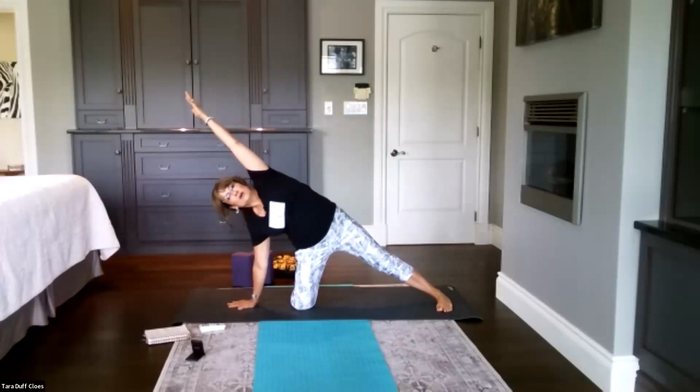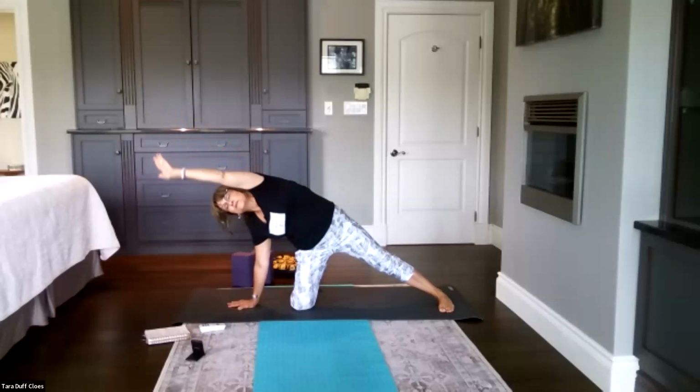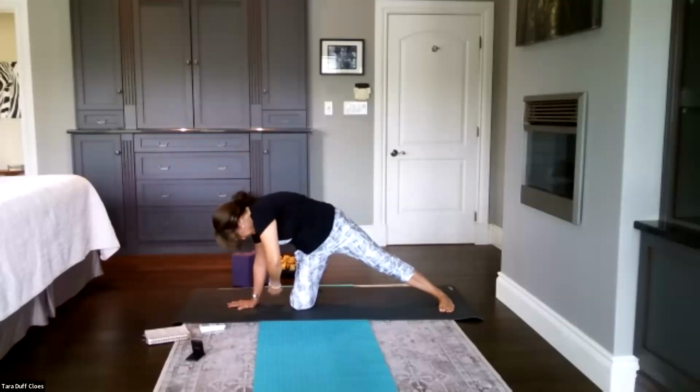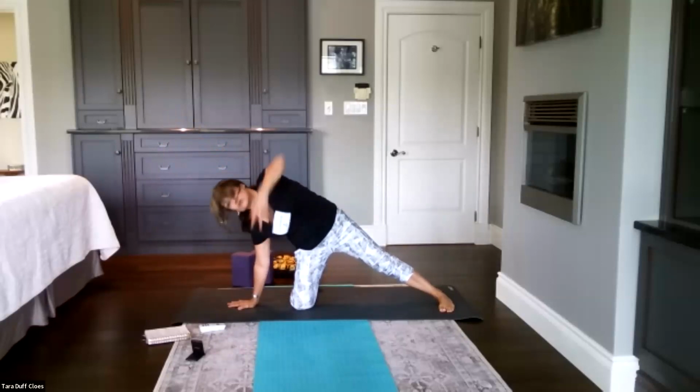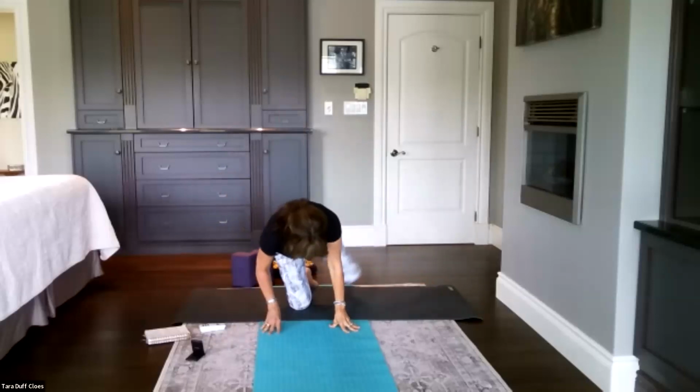You can put your hand on the block to make it easier. Take your gaze up to your fingertips. Strongly activate that leg by pushing into the outside edge of that foot. Exhale, spin your fingertips down and thread them through to the other side under your shoulder. Inhale, open. We'll take it all the way up and over behind. Back to center. Let's change sides.